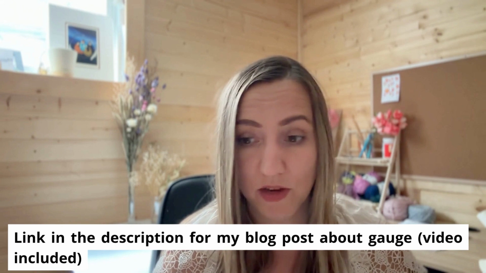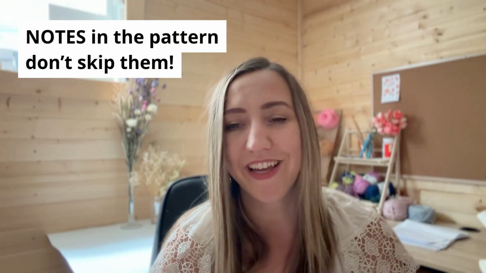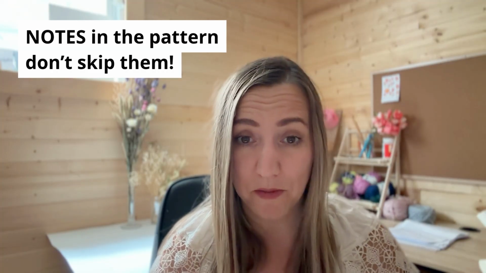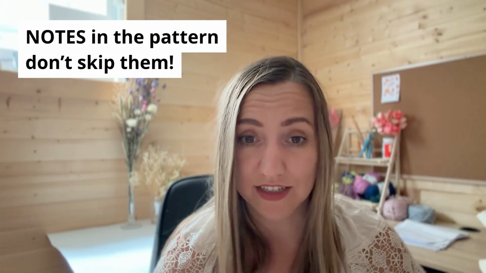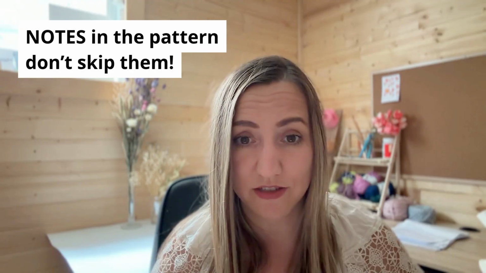So this is the information: what tools you use, the gauge swatch. Then there are notes. In some patterns there are lots of notes and you would rather skip them, but they are very important because they highlight information in the pattern, especially information that is repetitive in the pattern. So designers put it in the notes.